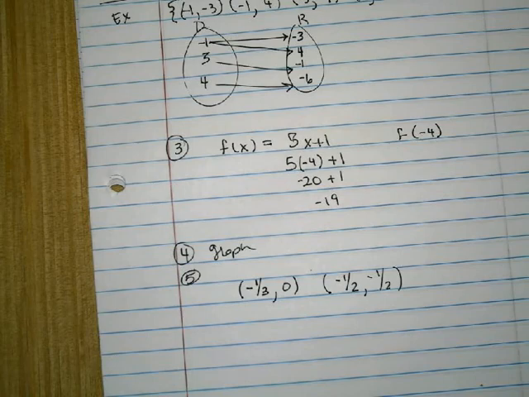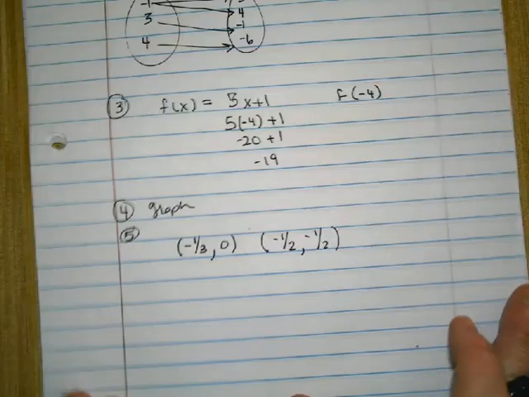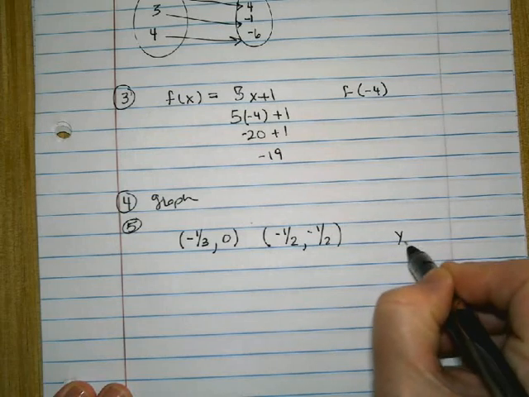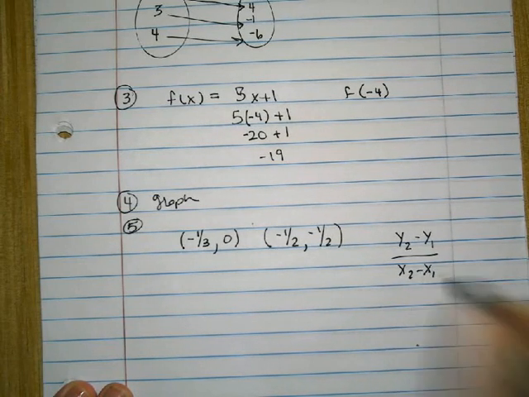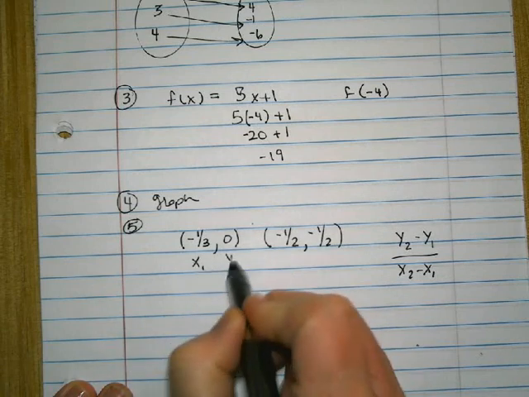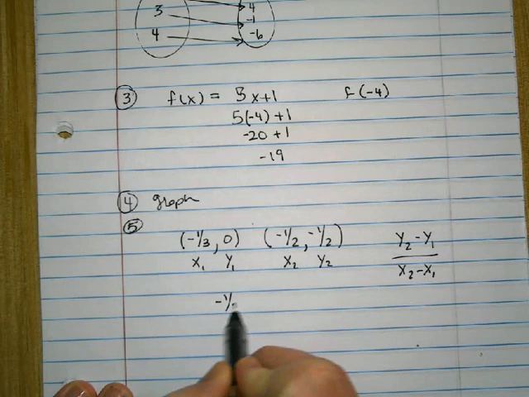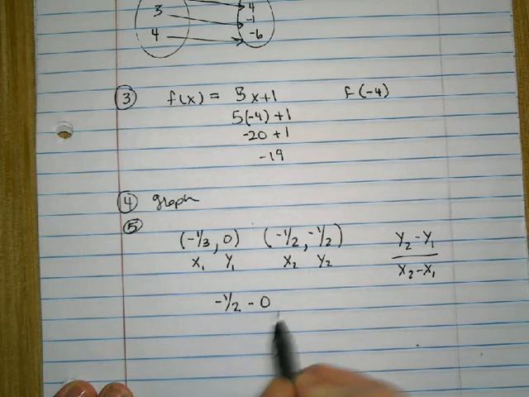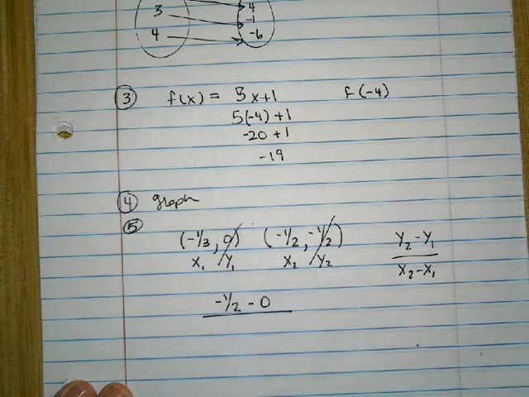So given an ordered pair, what do you think about when they give you an ordered pair? y sub 2 minus y sub 1 over x sub 2 minus x sub 1. And you label. So this is negative 1/2 minus 0 over, and I use that one, and I use that one, negative 1/2 minus negative 1/3.